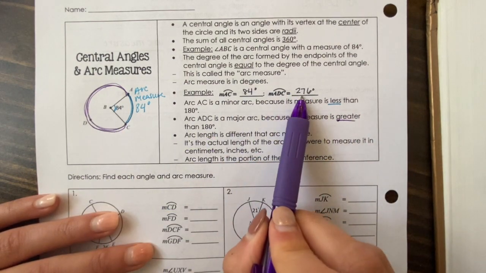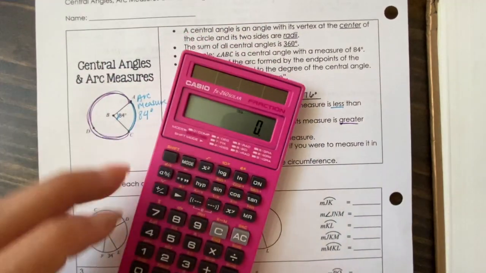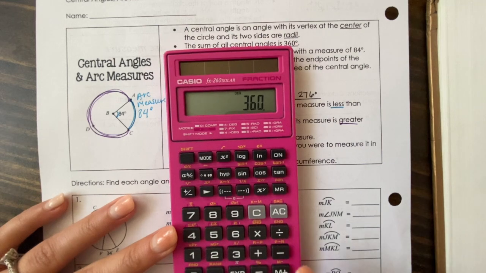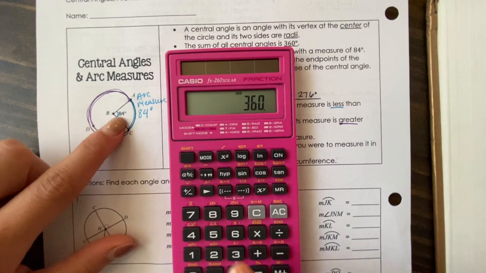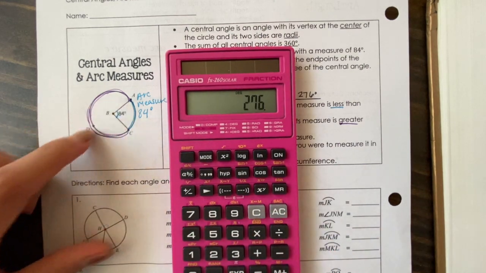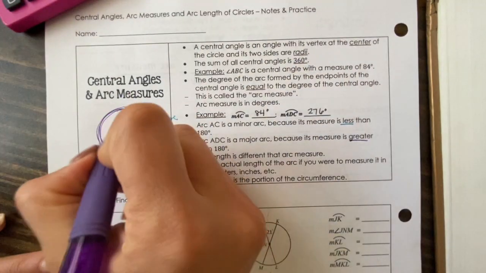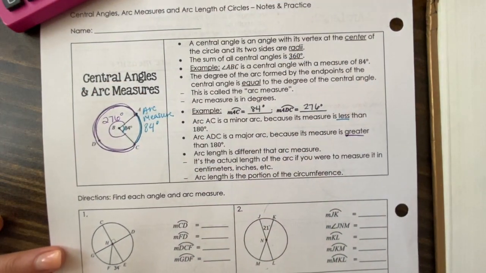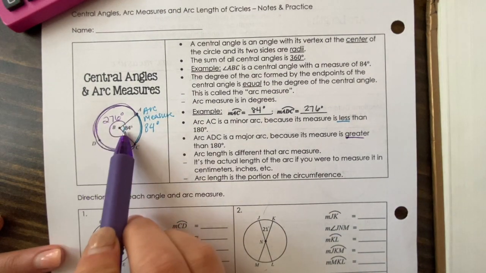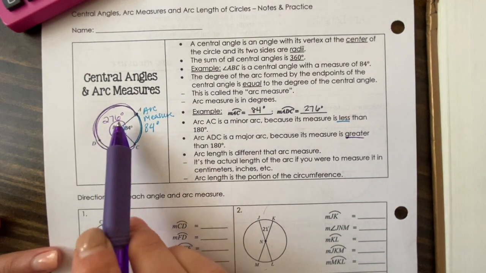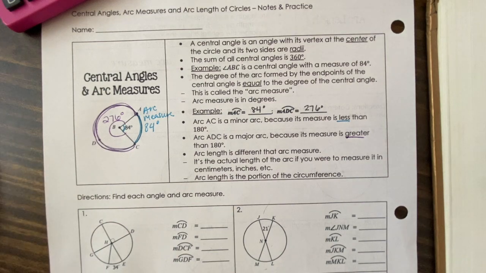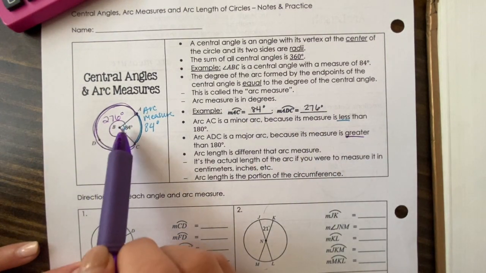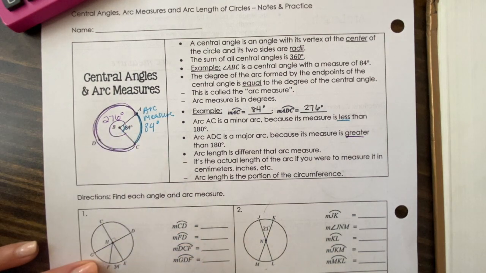So the way that we get 276 is we know the entire thing is 360. If we take away the 84, we're left with 276 degrees all the way around this way, which would make sense because it's the majority of the circle, so it should be close to 360. These 2 numbers right here should add up to 360, which they do because it's the 2 arcs that make up the circle right now.